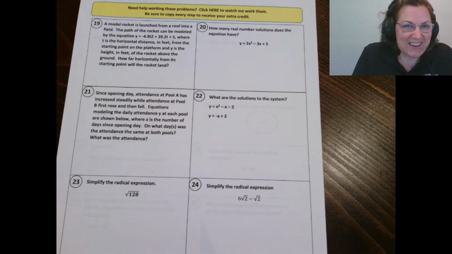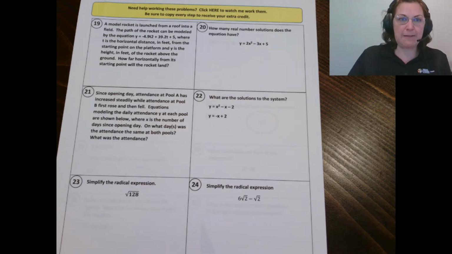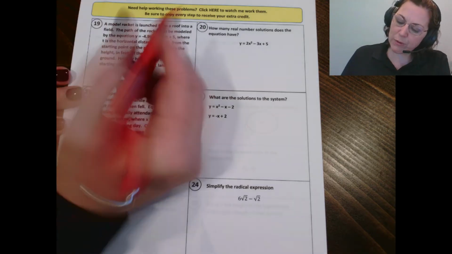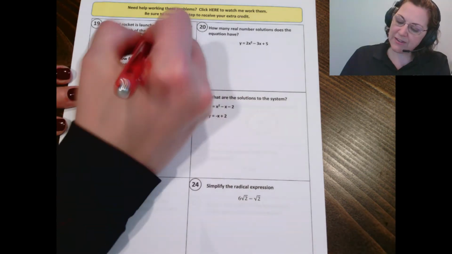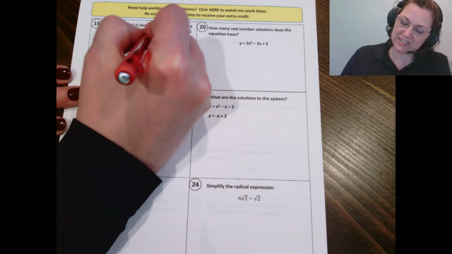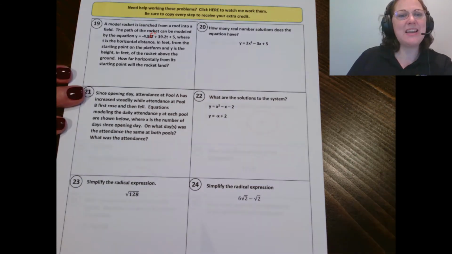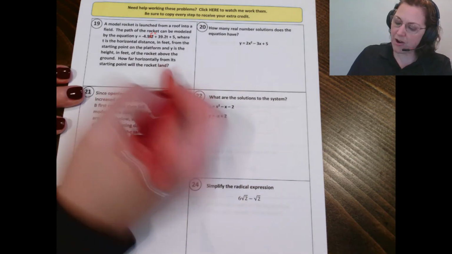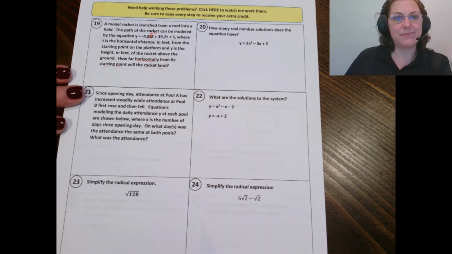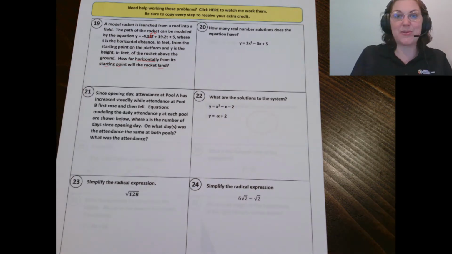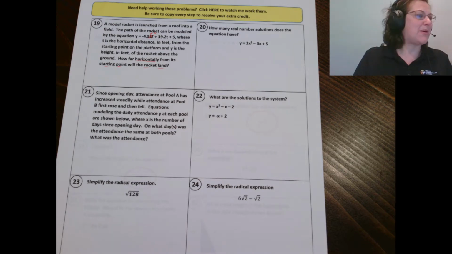So let's get started. We're on problem number 19. And we're being told that a rocket is being launched. And forgive my exponents, I will fix this on yours. But then we're being asked, how far horizontally from its starting point will the rocket land? Well, that sounds like a great problem for our friend Desmos. So I'm going to switch over to our Desmos graphing calculator.